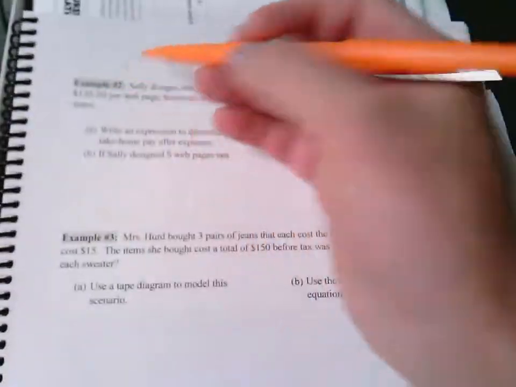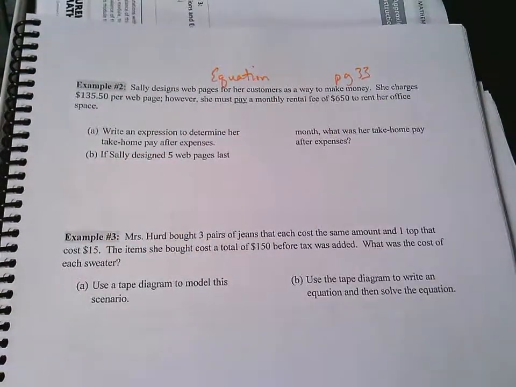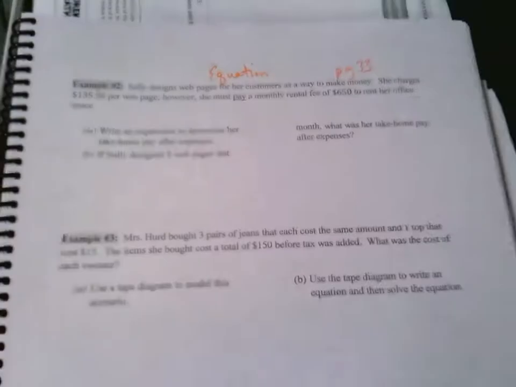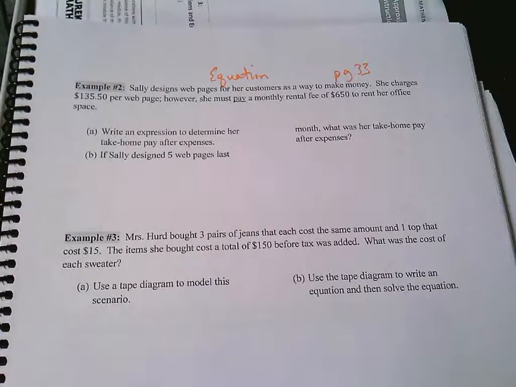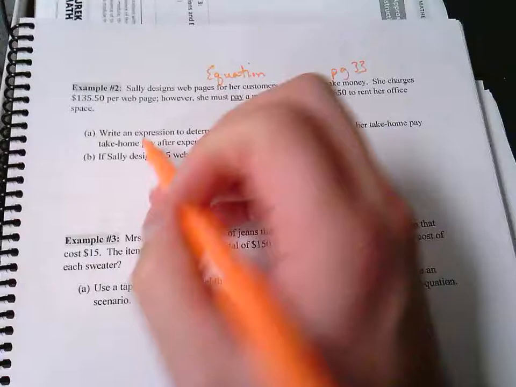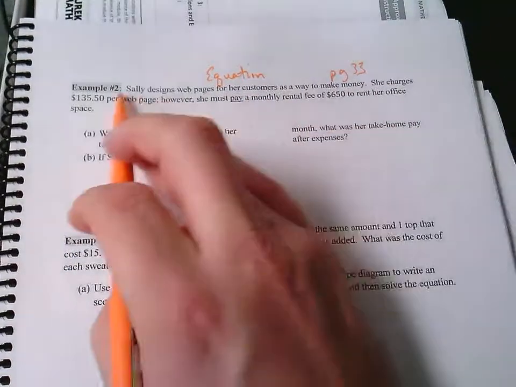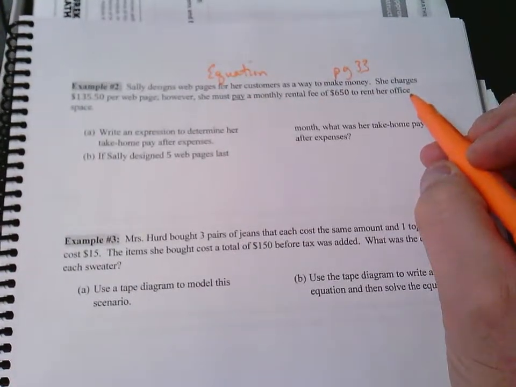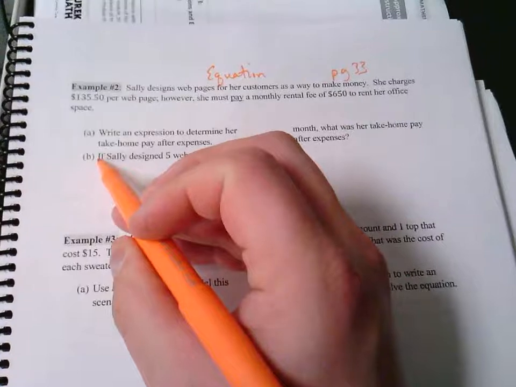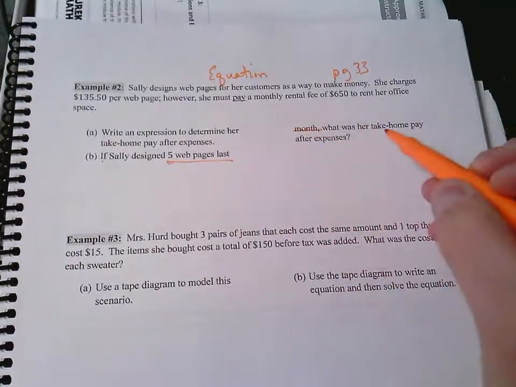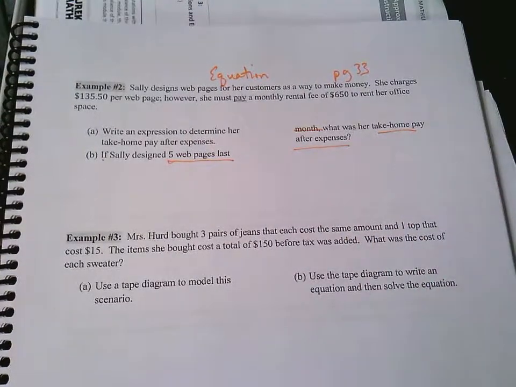So this video is going to be examples 2, 3, and 4 on page 33, and then your work afterwards will be the exercises and the problems on the following pages. Okay. In example number 2, reading through, and in this case I'll read the last sentence, but this one doesn't really have a question. Actually there is right here. Part B, if Sally designed 5 web pages last month, what was her take-home pay after her expenses?